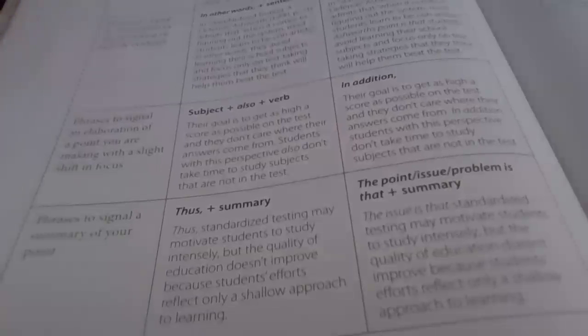Phrases to signal an elaboration of the point you are making with a slight shift in focus. So whenever you have this, also, you're probably going to introduce another point. Yeah, I think I've seen this in our essays. I think we know that. In addition, furthermore, right, those kind of transition words. Phrases to signal a summary: thus, comma, overall, in conclusion. The point or the issue or the problem is that, and then a sort of summary.